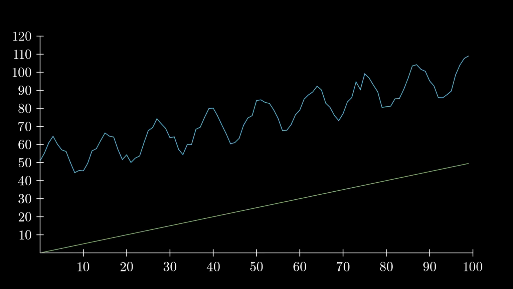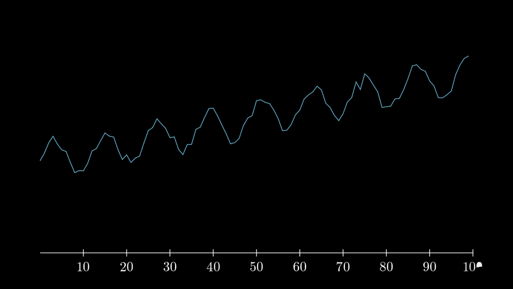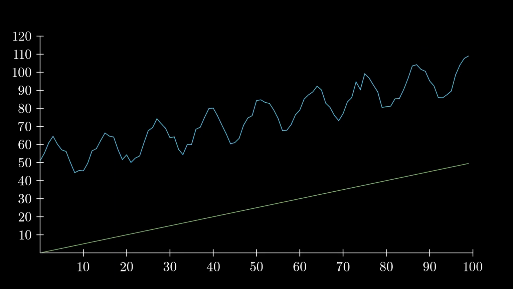The sales data has three parts. First, the trend, the straight line going up here. Second, seasonality, a sinusoidal wave up here. And the last part is noise. If you add all this, you will get the sales data. In real life, of course, the trend, the seasonality, and the noise may not be this simple.